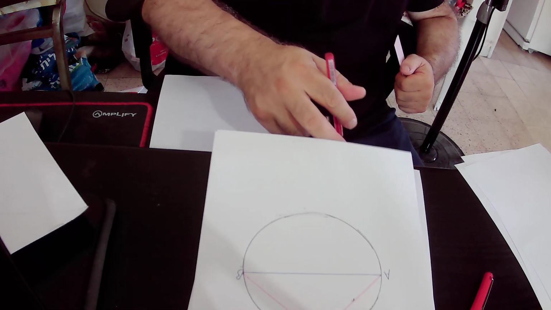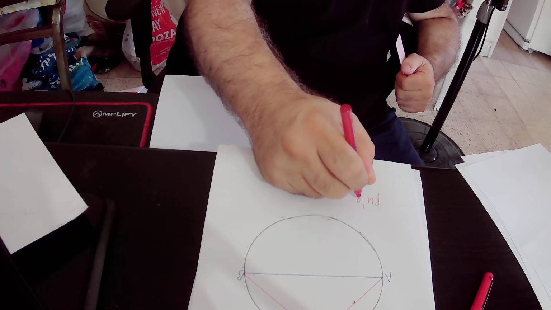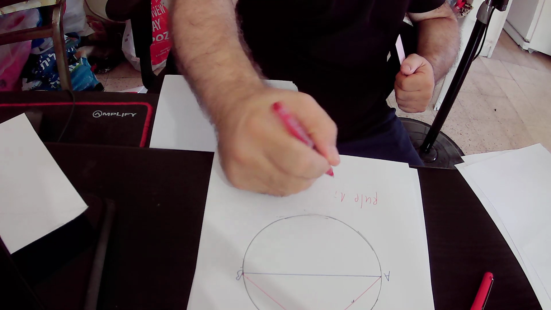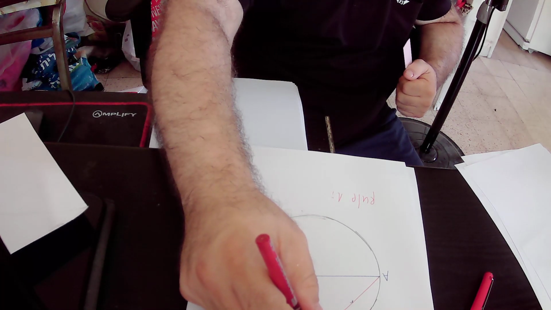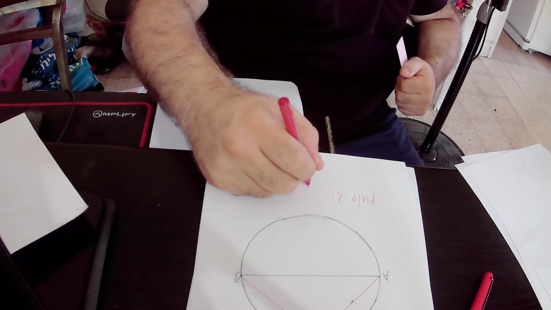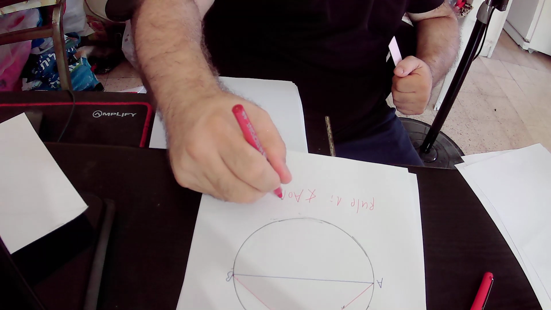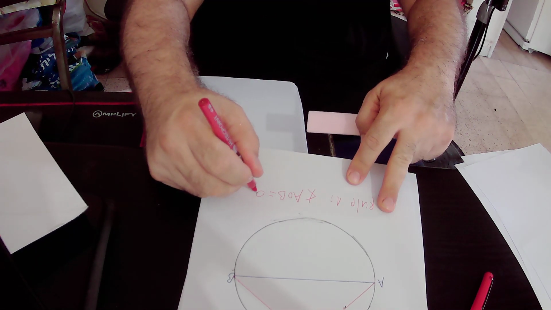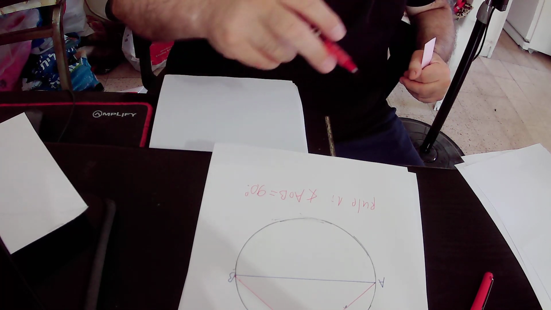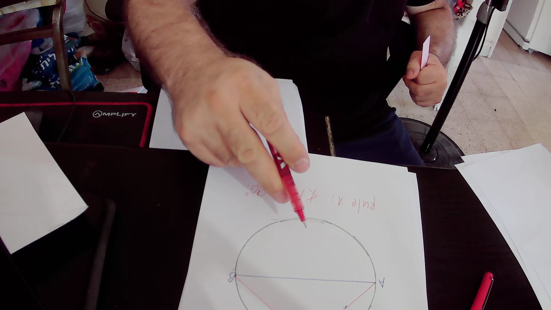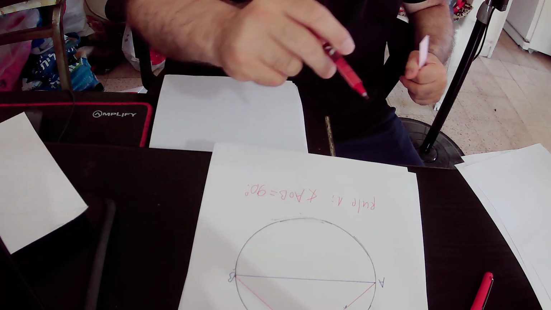According to rule number 1, angle AOB equals 90 degrees, because of the fact that any peripheral angle that rests on the diameter of the circle equals 90 degrees.